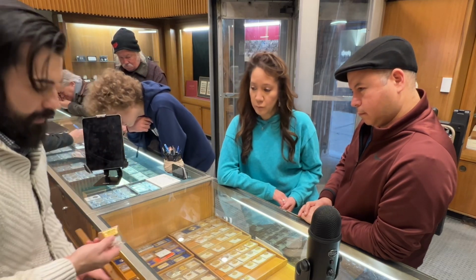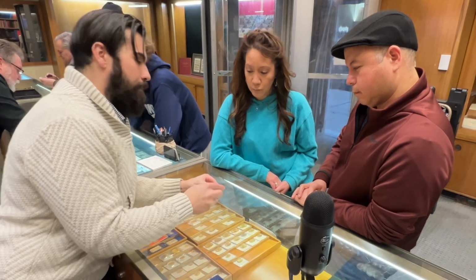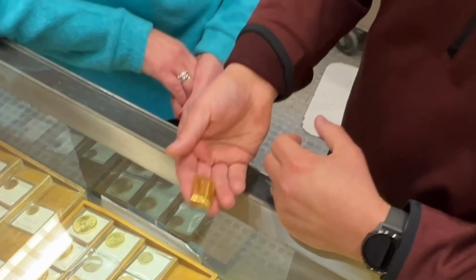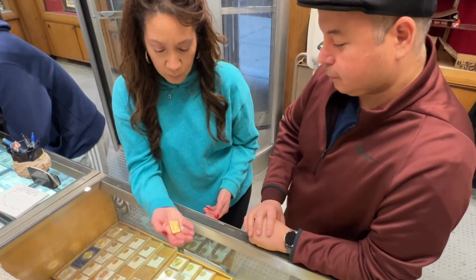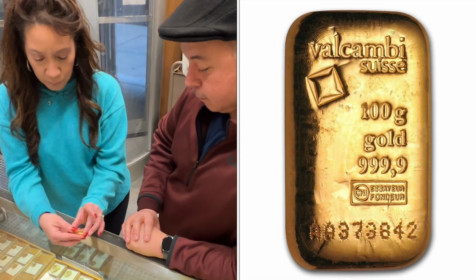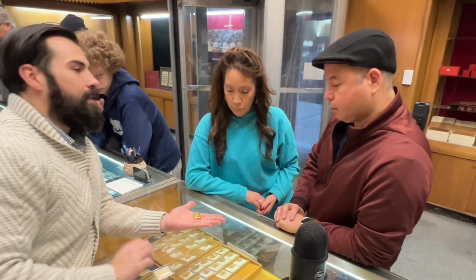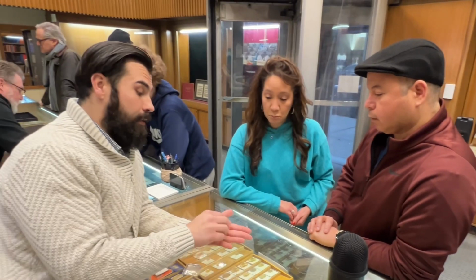Like this guy, this is a 100-gram bar. That is 3.215 ounces of gold. Wow. Very dense. Yeah, it's very unassuming, but that is 3.215 ounces of gold. Something like this I can sell for like $35 an ounce over spot. So this is kind of the sweet spot.